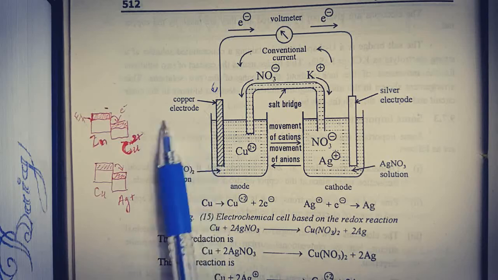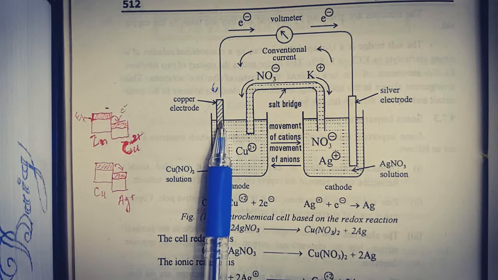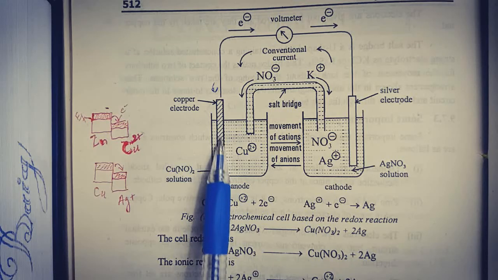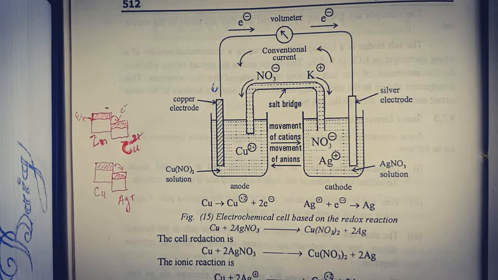So here we have seen that the copper electrode in this electrochemical cell is acting as anode, but in the previous electrochemical cell it was acting as cathode. So it depends on the type of redox reaction, whether oxidation or reduction is taking place over the electrode, and then the electrode is termed as either anode or cathode depending on the type of redox reaction.